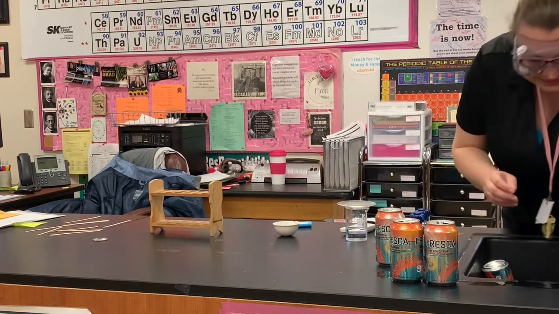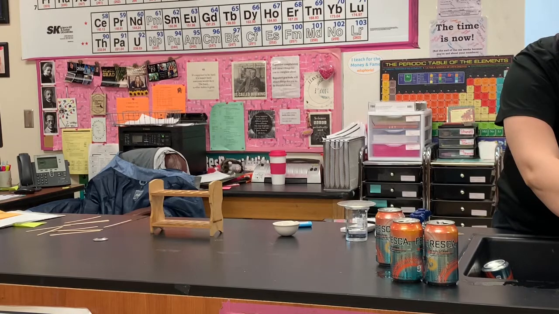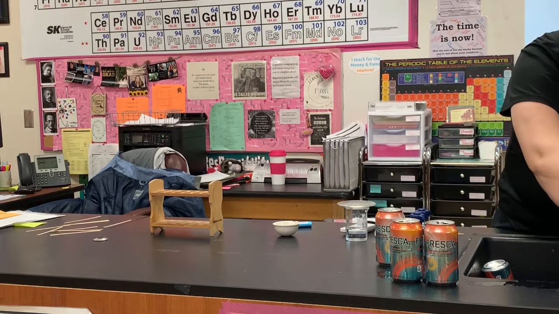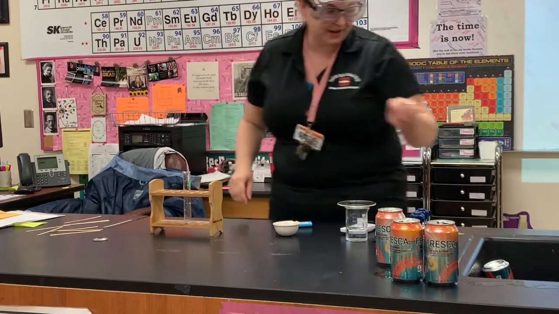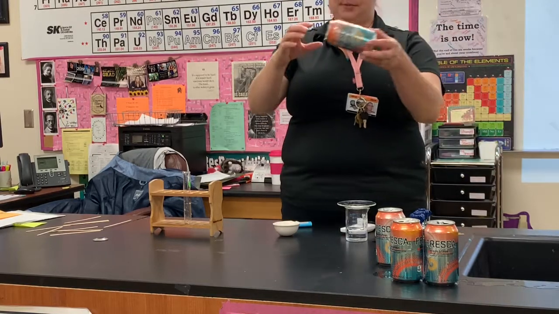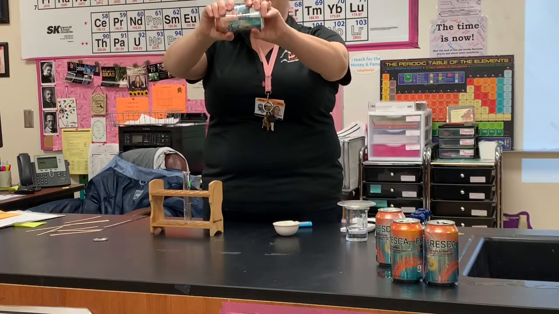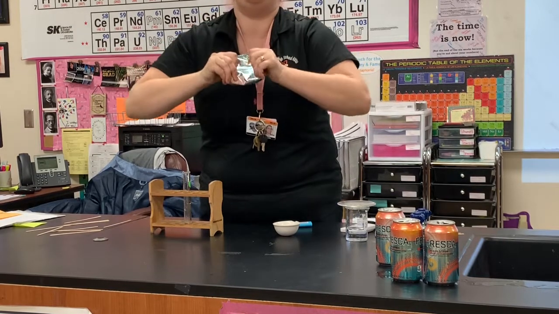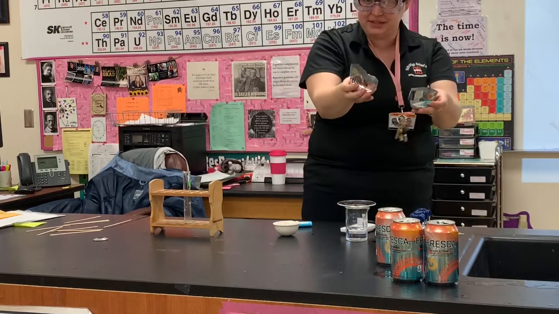So the next demo is called the Wimpy Can. We're going to go ahead and do the demo first, and then we will go over the equation for that one. So I have here a nice regular old can that I got from Mr. Bellin because he loves to drink sodas. And I am going to very carefully and gently just pull it in half.